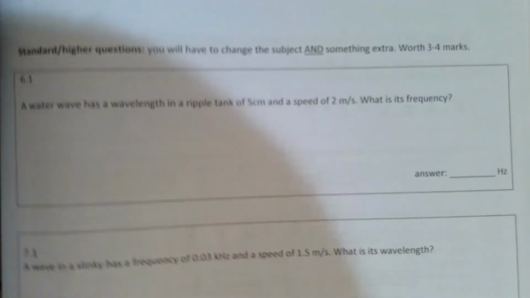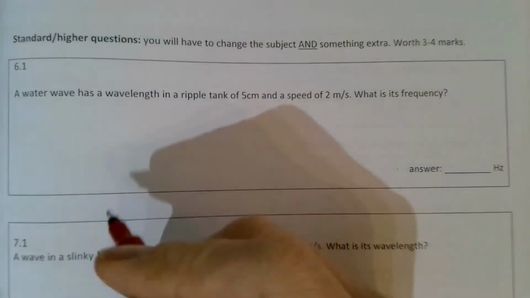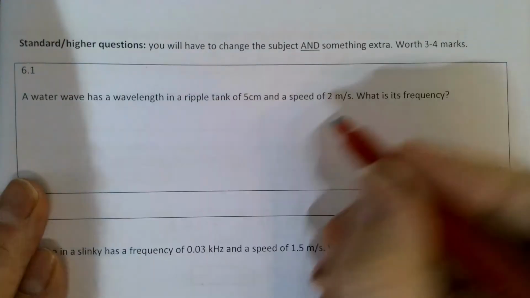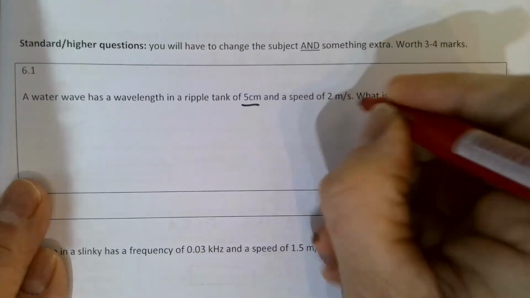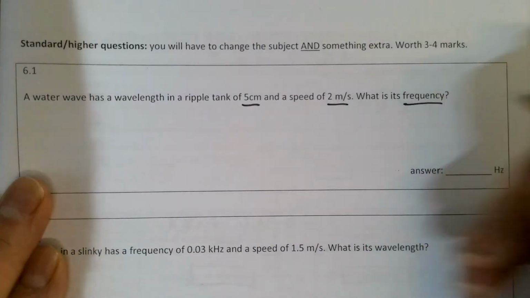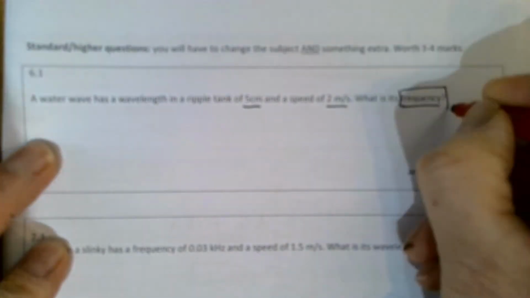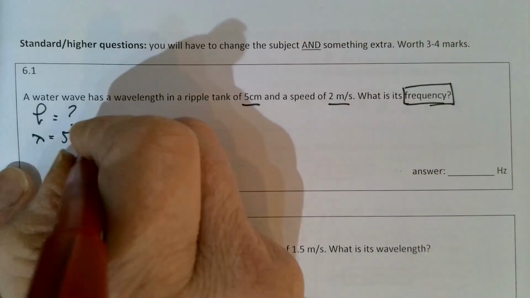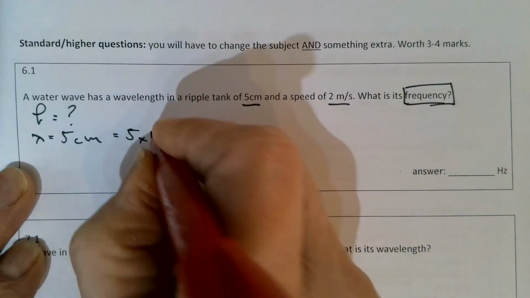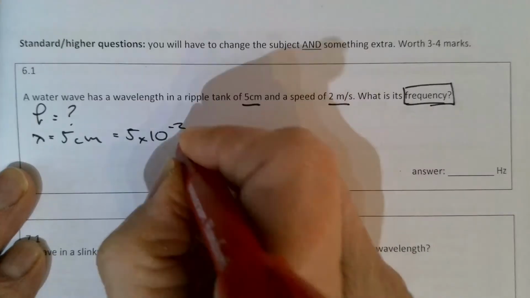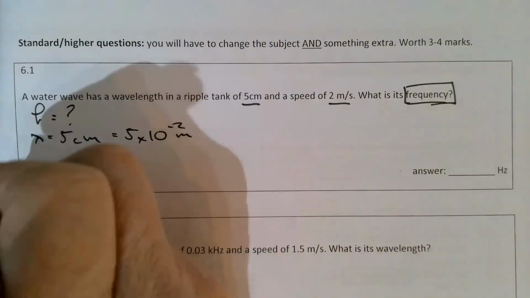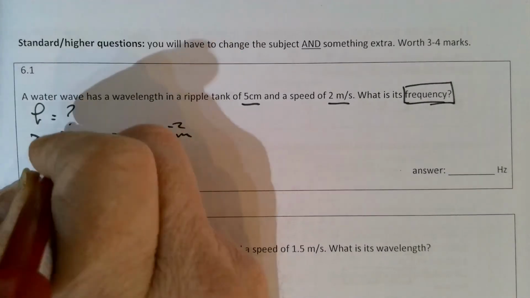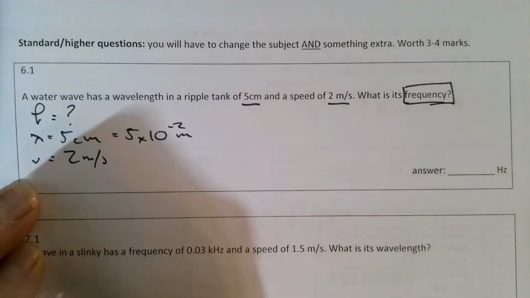Now moving on to number 6. A wave has a wavelength in a ripple tank of 5 centimeters and a speed of 2 meters per second. What's its frequency? Frequency is equal to, we don't know that one. It's got a wavelength of 5 centimeters, which equals 5 times 10 to the minus 2 meters, and a velocity equal to 2 meters per second.